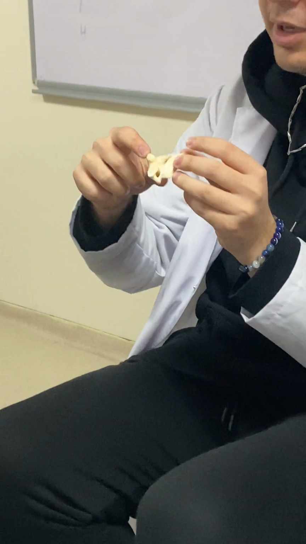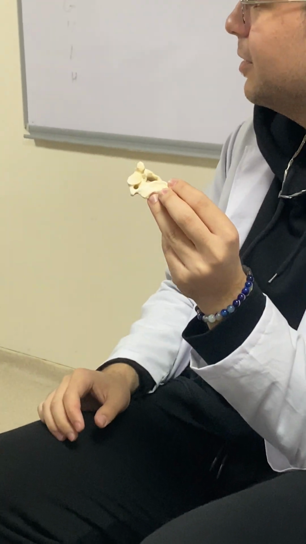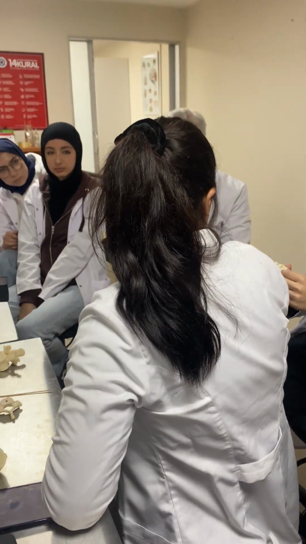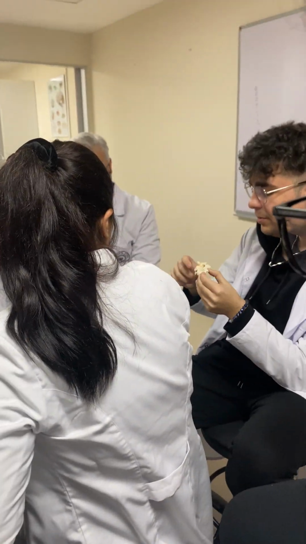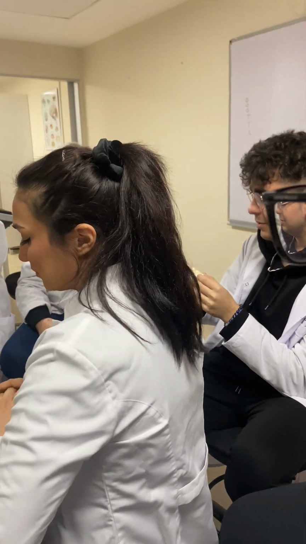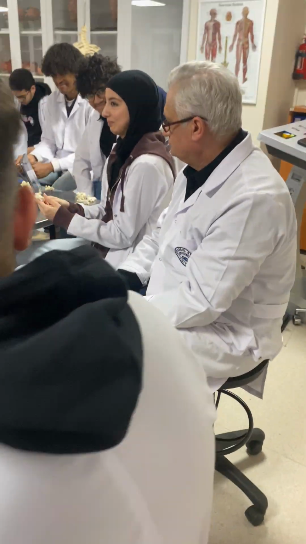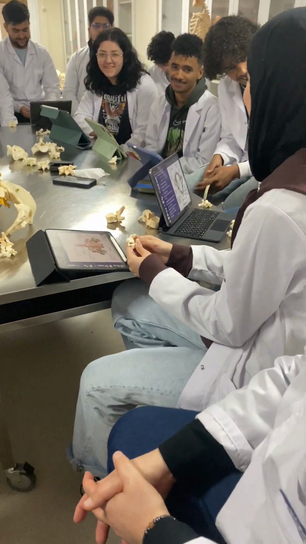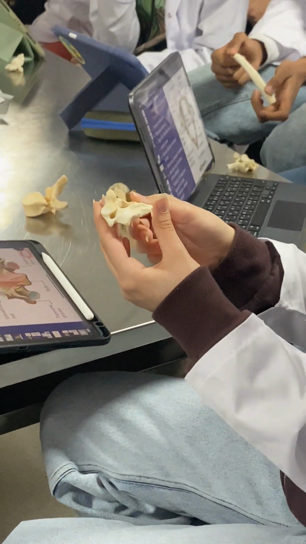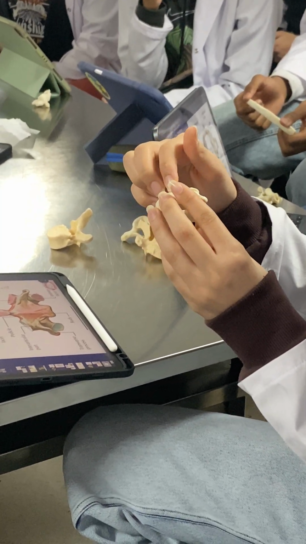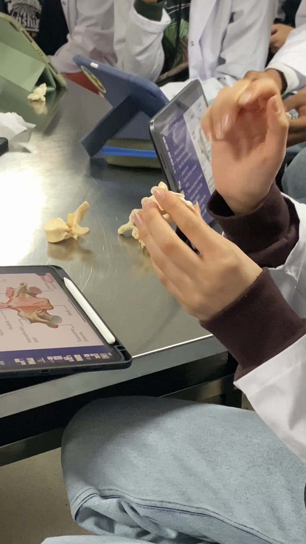What is one thing that makes the C2 atypical? Can you name the facets? This one? Yes, that's one of them, the anterior dens facet.